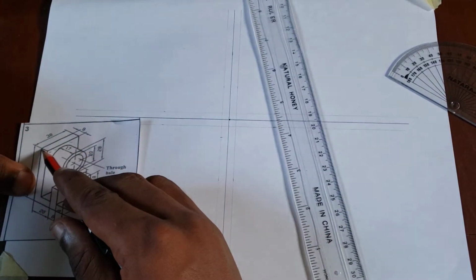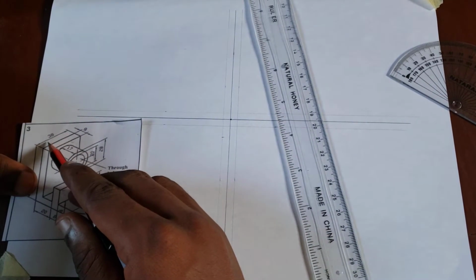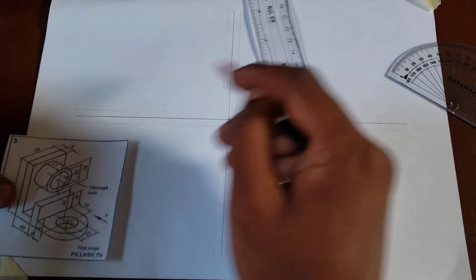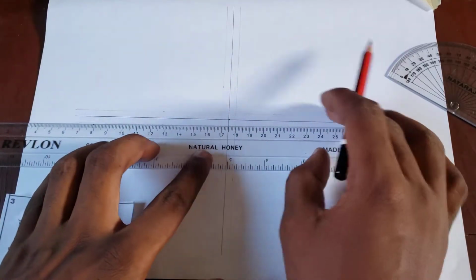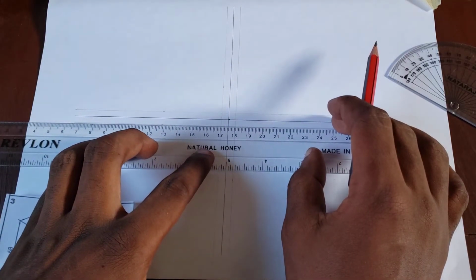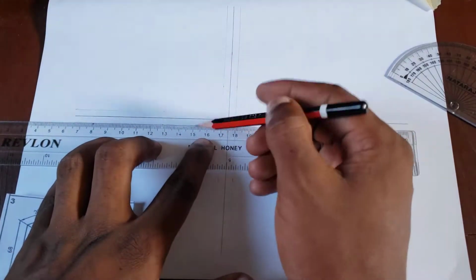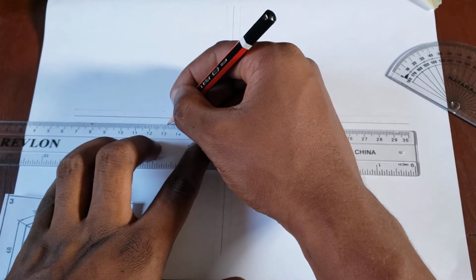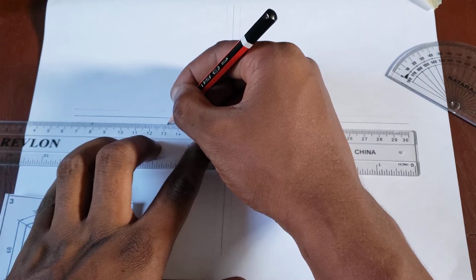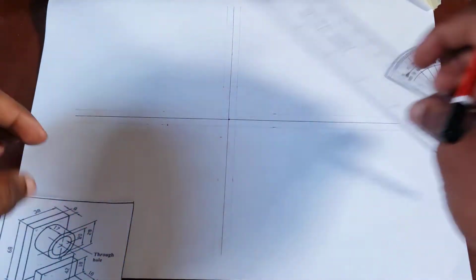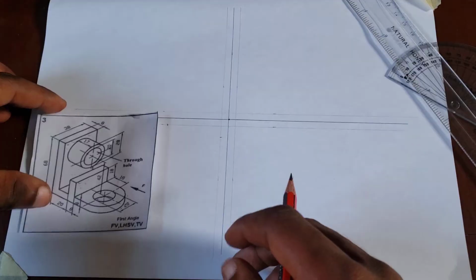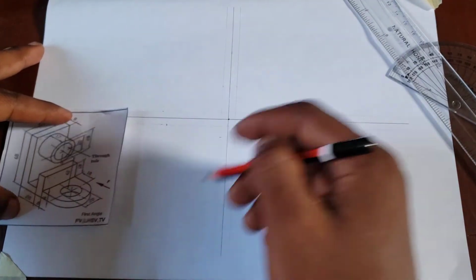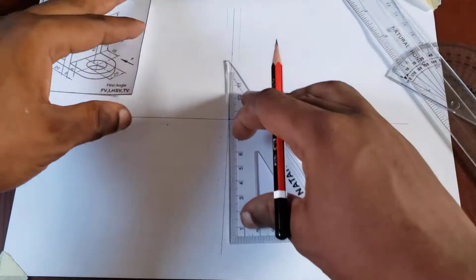Then I will see the distance of 38 millimeters from here to here, to 3.8. Okay, now I may draw this line as a faint line.